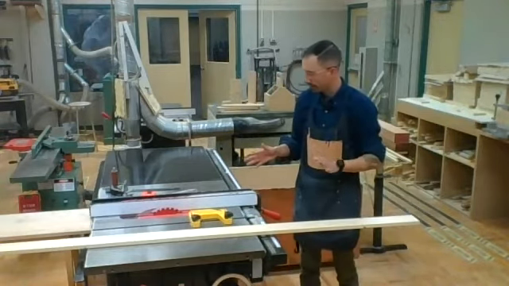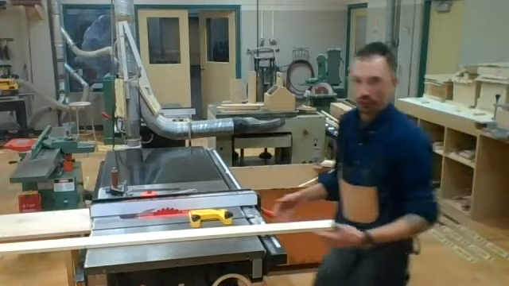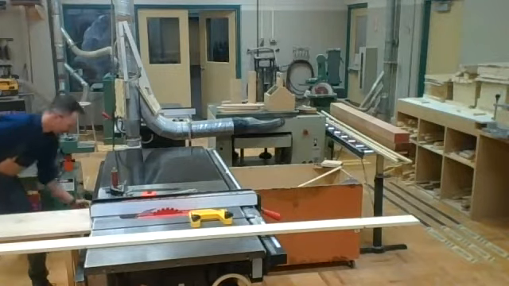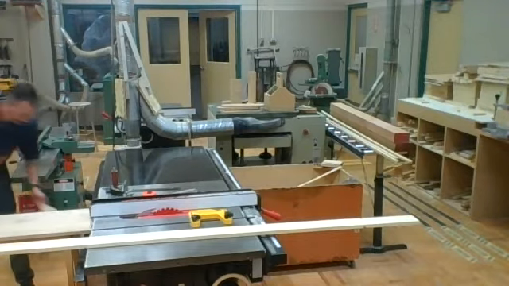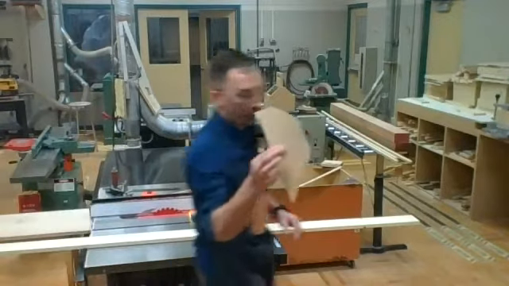Okay, we're going to cut this. What I am going to do is get a push board or a push stick to help me, because I don't want my fingers too close to that blade. So got a nice little push stick right here.